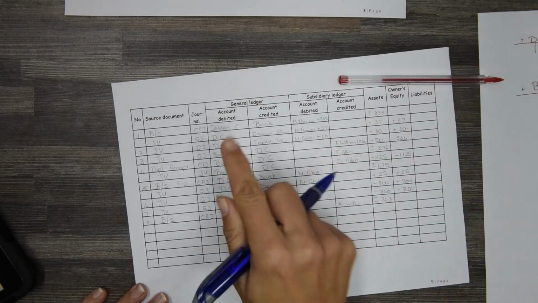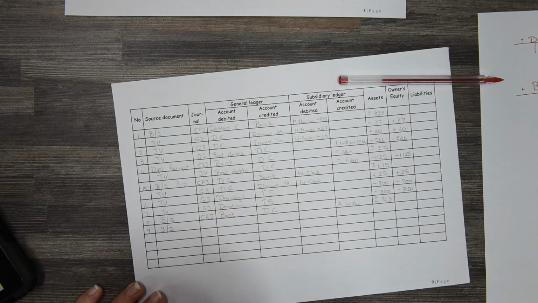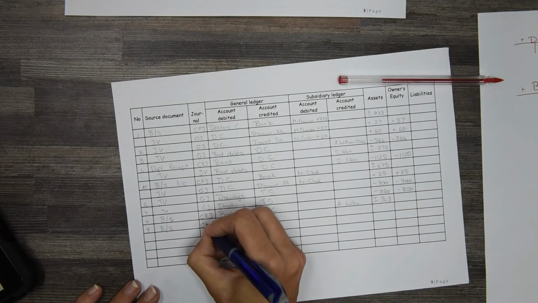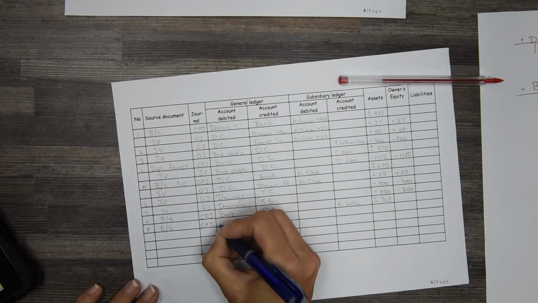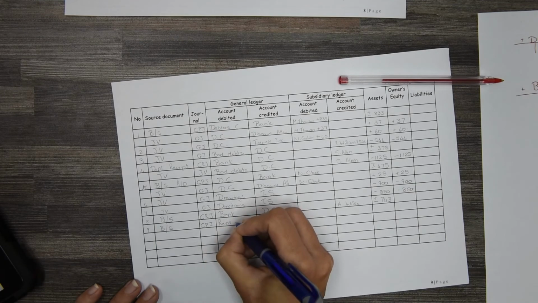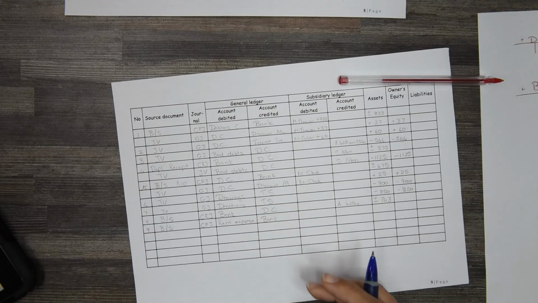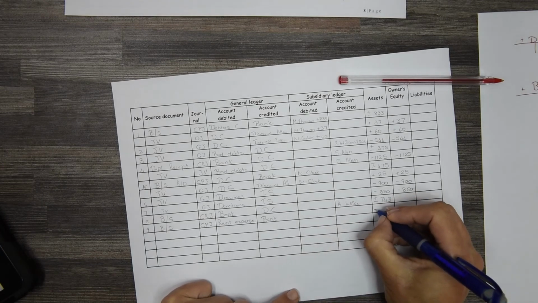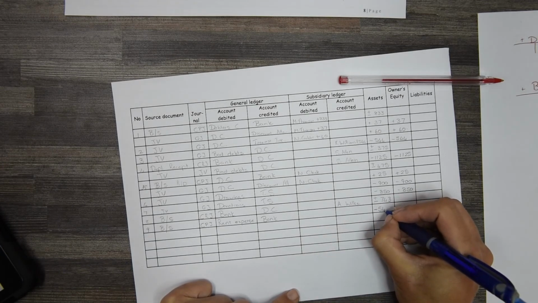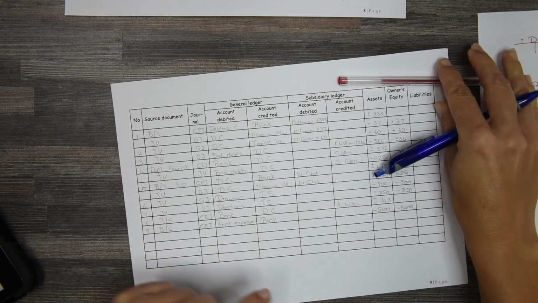Right, again, it is a bank statement for the source document because it was a stop order. CPJ, bank is now decreasing and it's rent expense. Remember to always state whether it's an income or an expense when it comes to rent, because it could be either. Subsidiary ledger is not affected. Your asset decreases with 5,400 and this is an expense, so it decreases owner's equity.